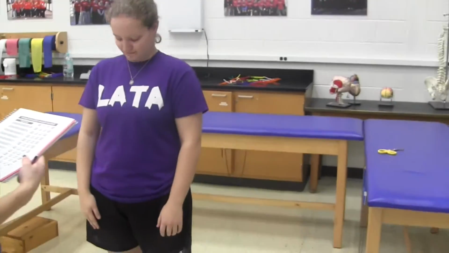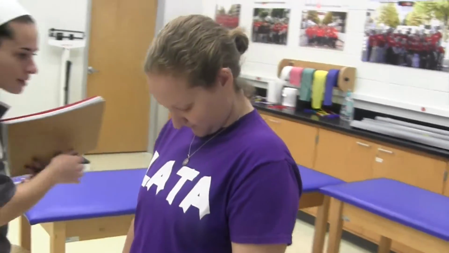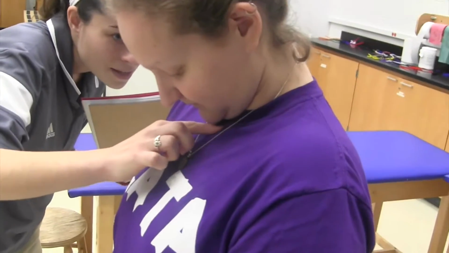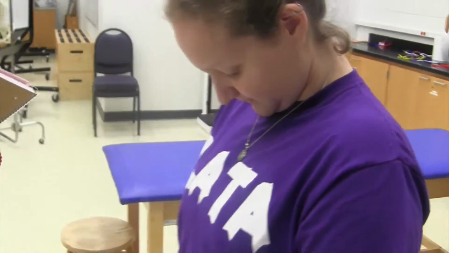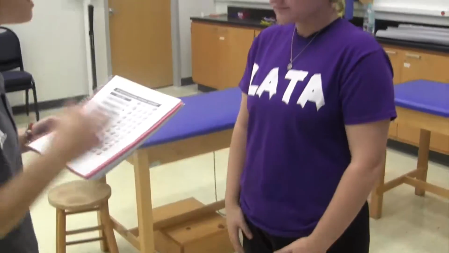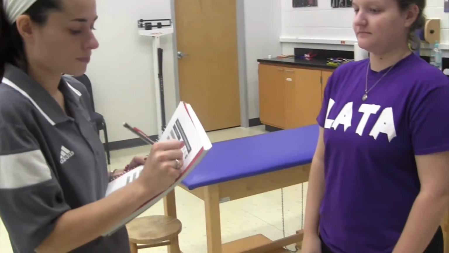So first we're going to do active cervical flexion. And so for this, I'm going to ask them to bring their chin to their chest and she's not able to get her chin to her sternum. You can lift your head back up. Did that cause any pain? No. Then they would be dysfunctional, non-painful.